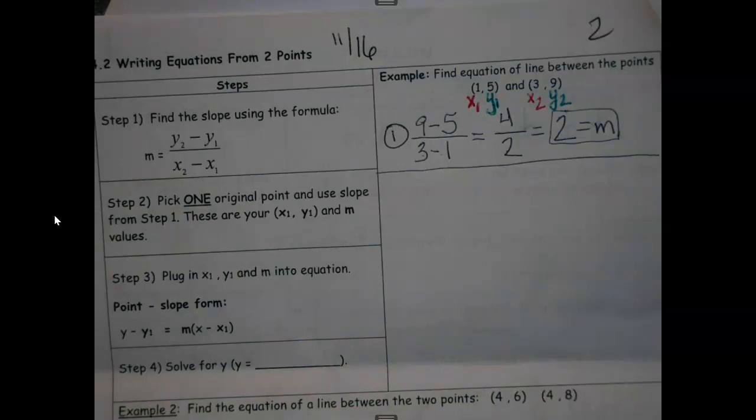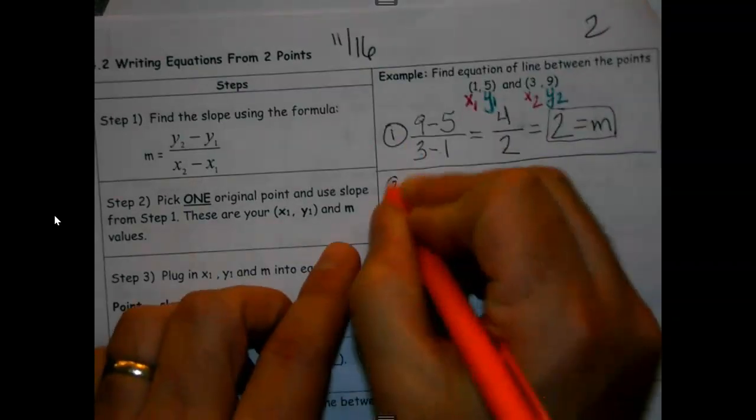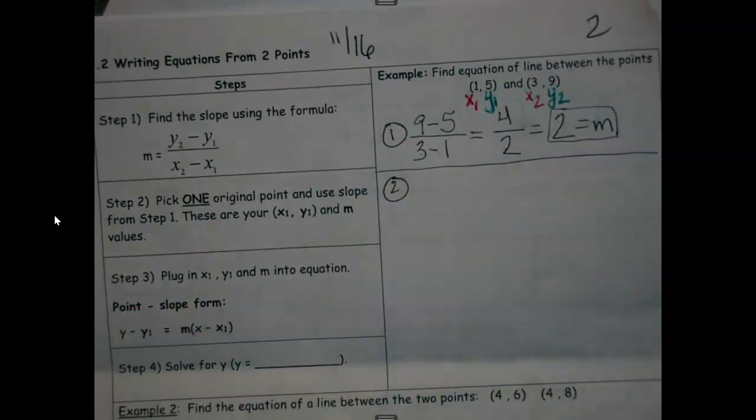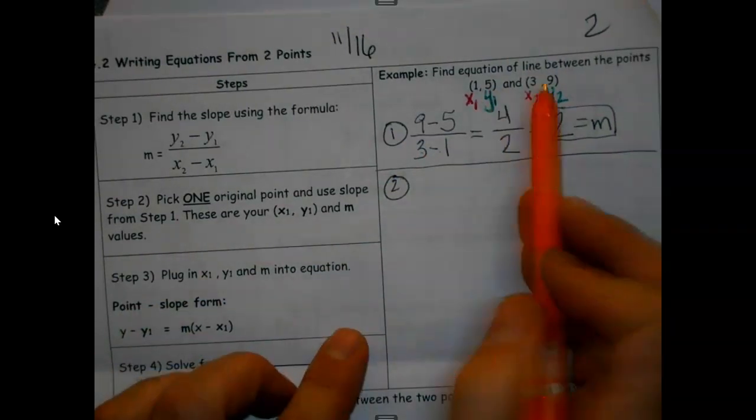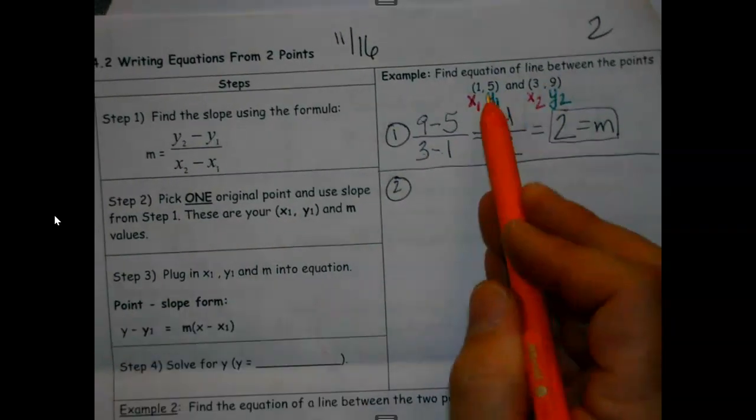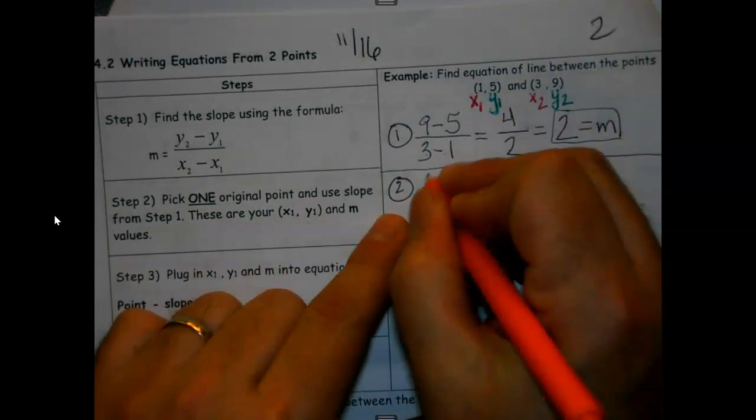So, go to the next part. Pick one of the original points. It does not matter which one. Either one is fine. And use your slope from step 1. These are your x1, y1, and m values. Okay? So step 2. Either one of these points will work. I'm going to choose the first one. I don't know why. I just am.